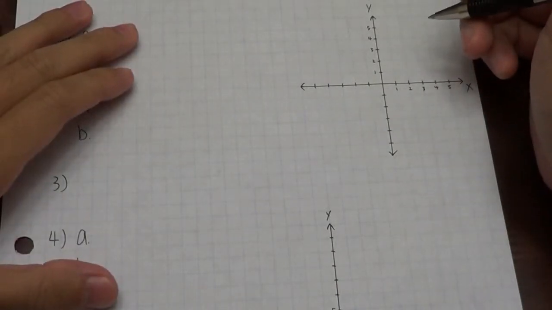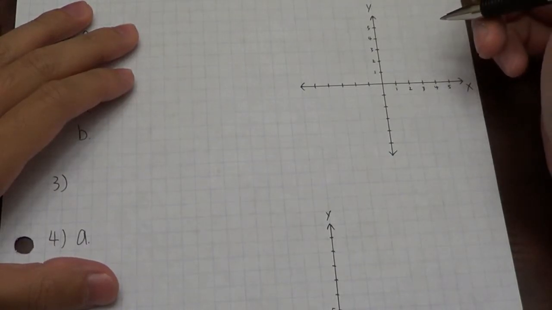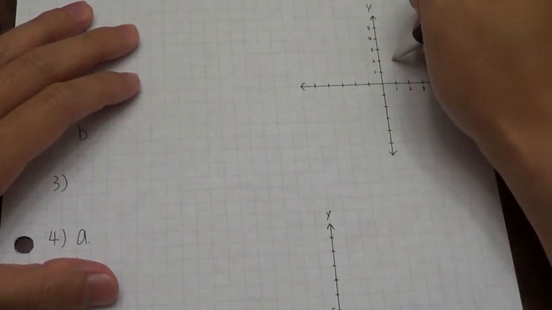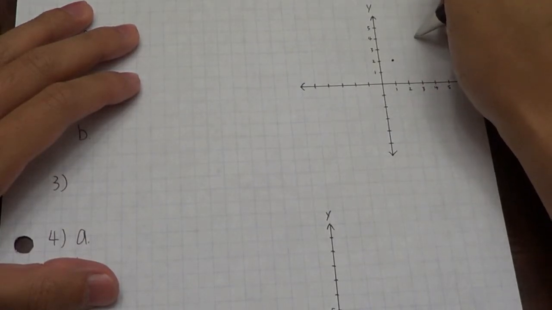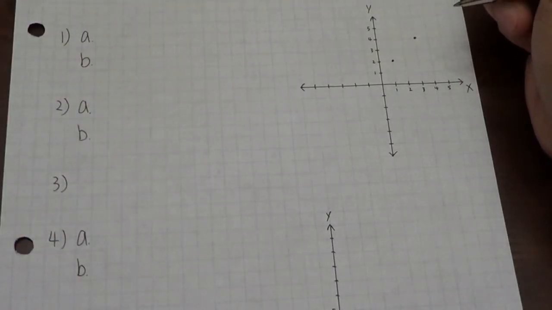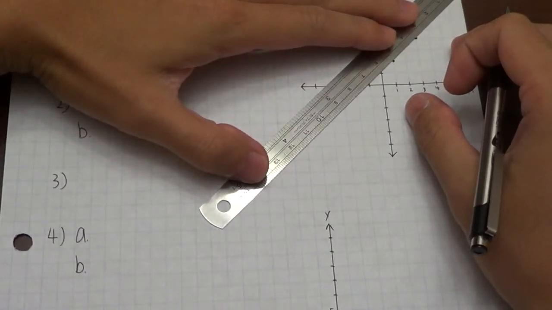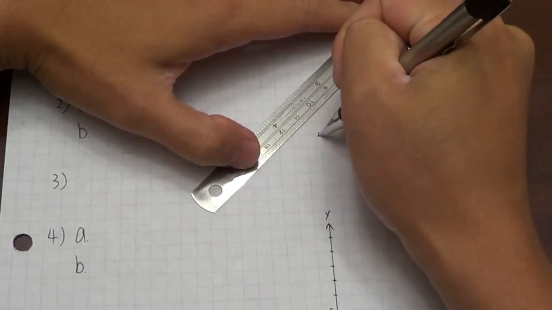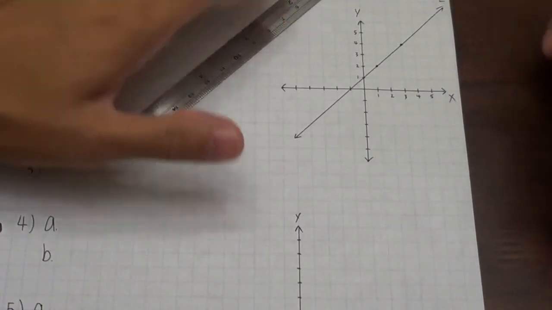Okay, before we can get started, we need to plot the points (1, 2) and (3, 4) on a coordinate plane. So (1, 2) is right here. (3, 4) is right here. And now we need to draw a straight line through these points and label it L. So this is line L.